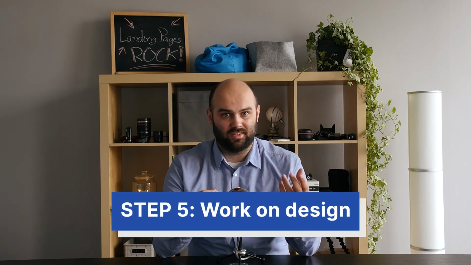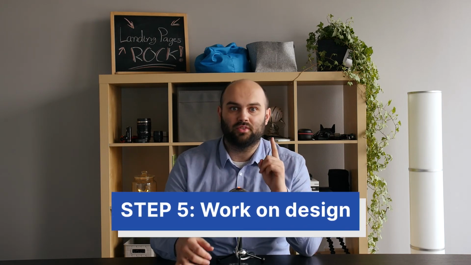Now let's go to step number 5 of our workflow, which is a proper design for your landing page. And there is a reason why we talk about this now. At the end of the day, even the most flashy graphic won't sell or trigger conversion. Of course, it doesn't mean that the design is not important. On the contrary, it is. But there is a time and place for that.